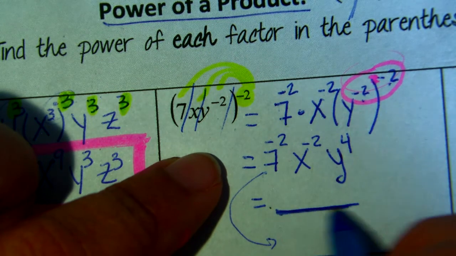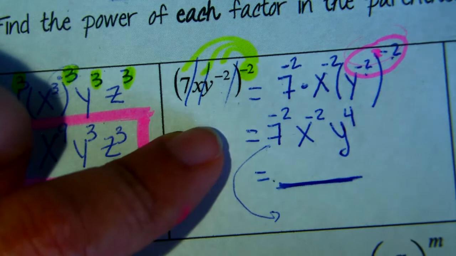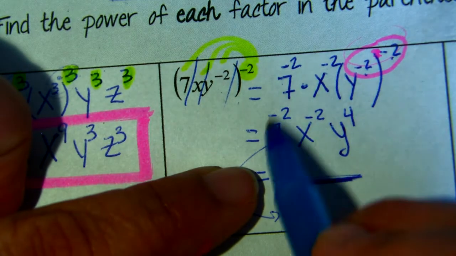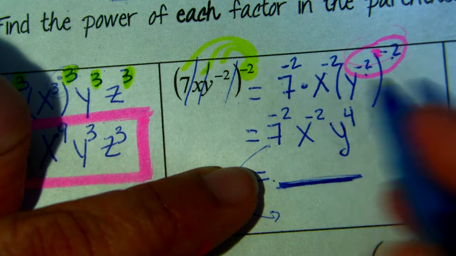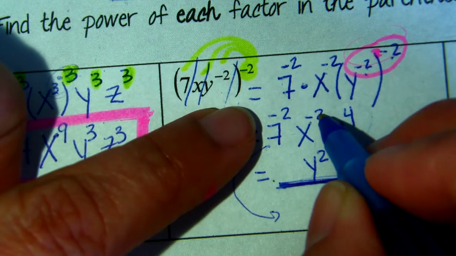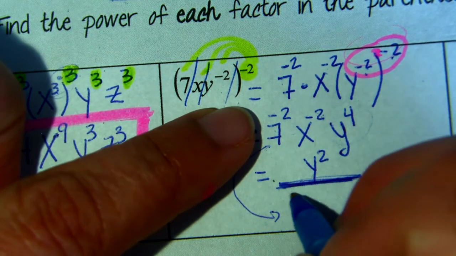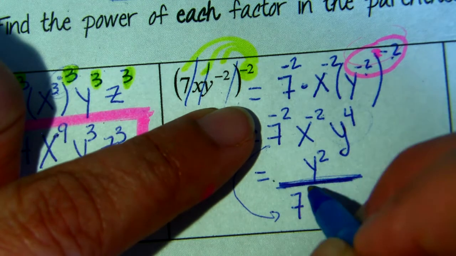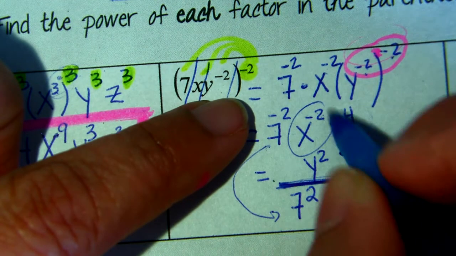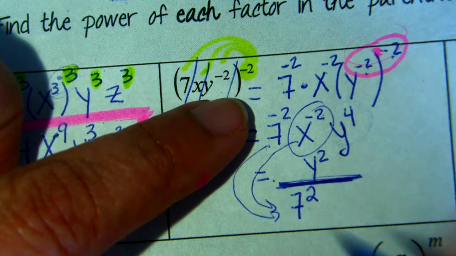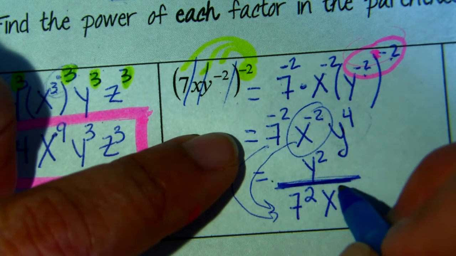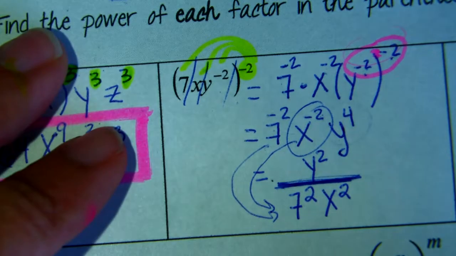If they're going to be sent to the bottom, then you have a quotient right now. You have a division sign right here. The only one that is positive is this one, so this one is the only one that stays on the top. But these two have negative exponents, so we're going to send them to the bottom. So 7 to the bottom, to the power of 2. Now it's positive. This one is also going to be sent down, so it's x to the power of 2.